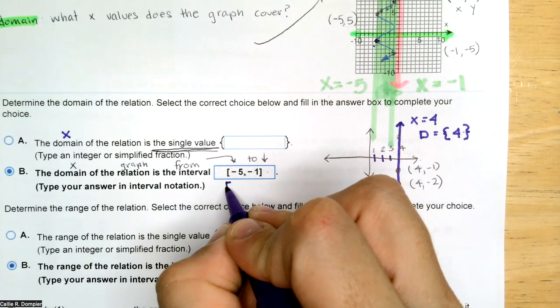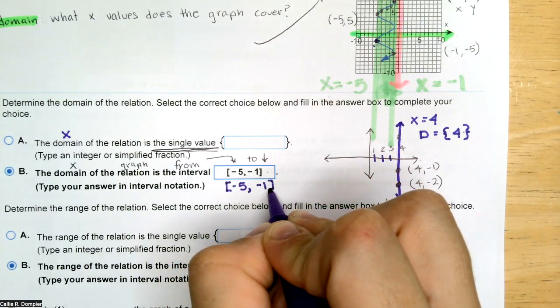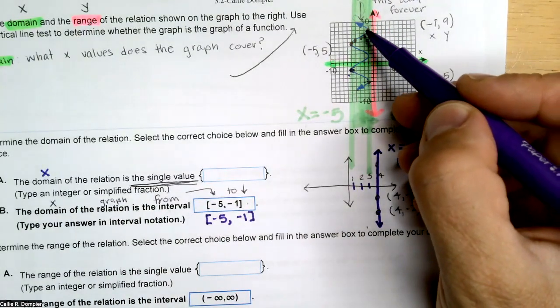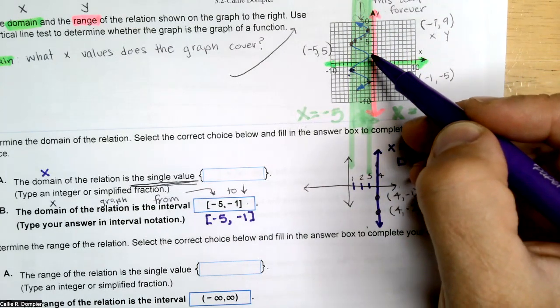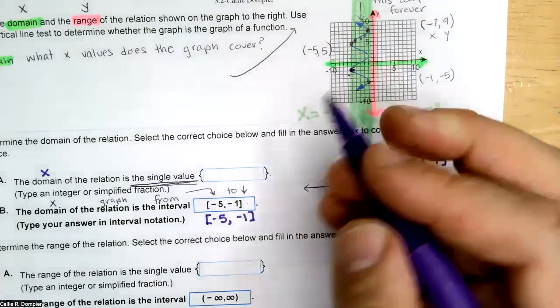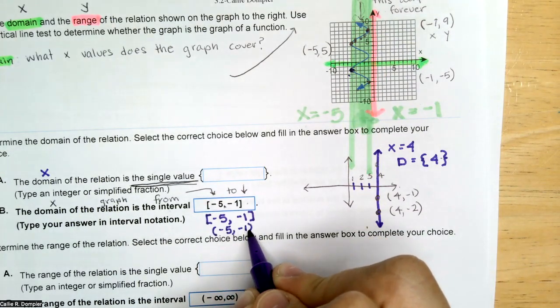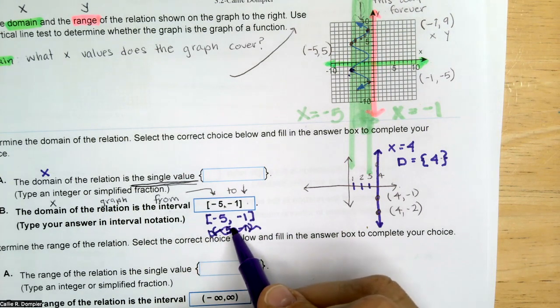So that's why we have the brackets from -5 to -1. If these were open circles, or if it just got right up to it but did not touch -5, that's when we would have these. But we see that it does touch -5 and -1, okay?